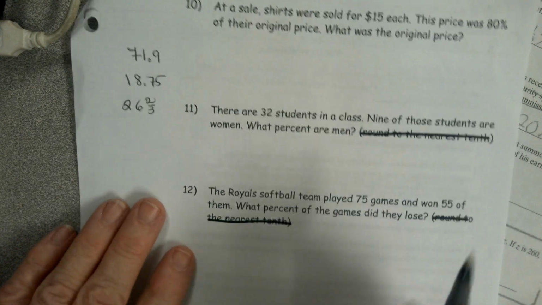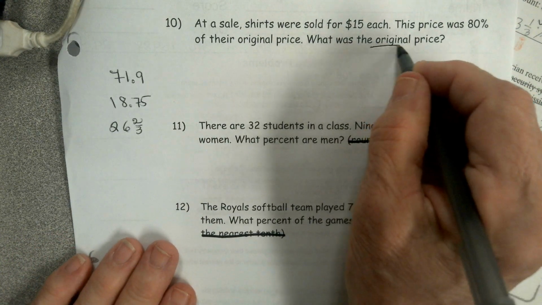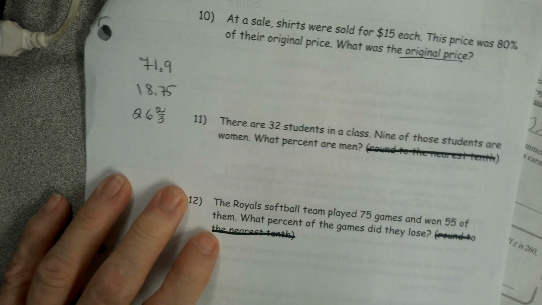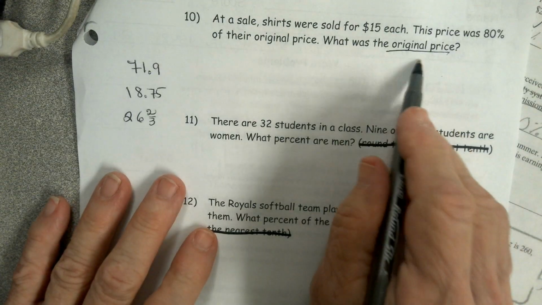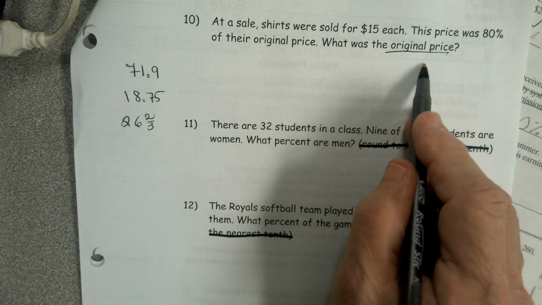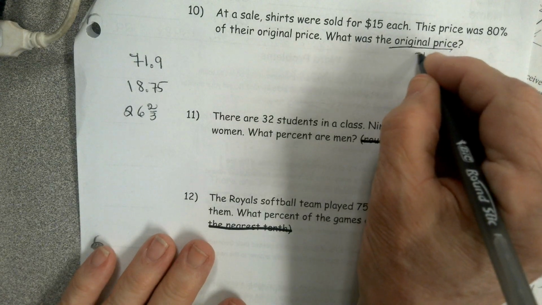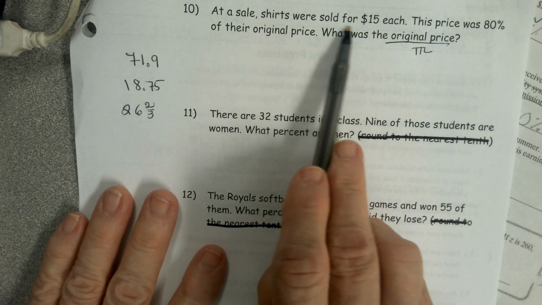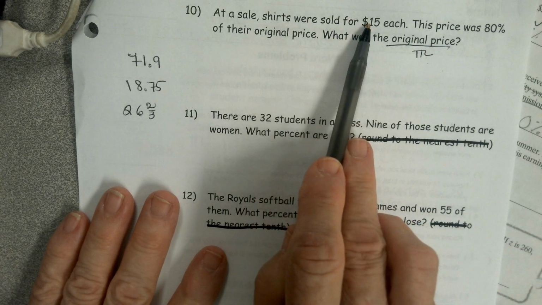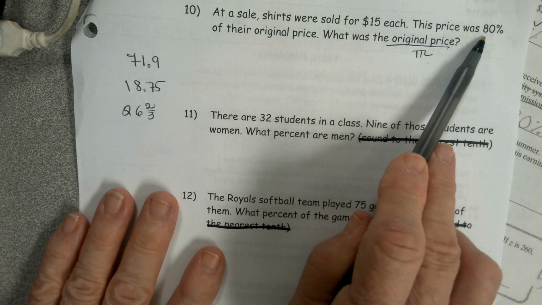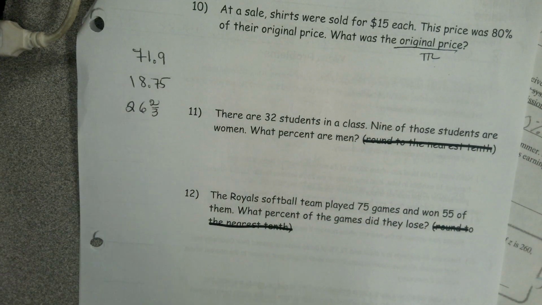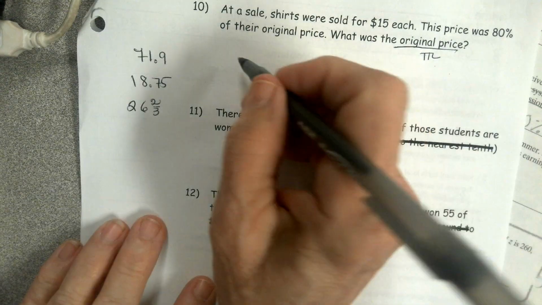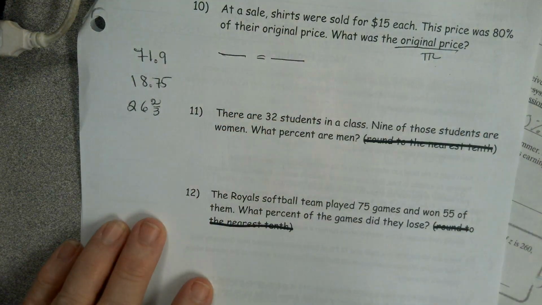Okay, so this one, what was the original price? Are you looking for a part or a total? Total. You're looking for the total, so that's going to go down across from the 100%. This is a total. And you paid on the sale. This is the sale percent. So the sale over the total on both sides. And I'm going to let you set it up because we're going to be grading your labeling also. Okay.